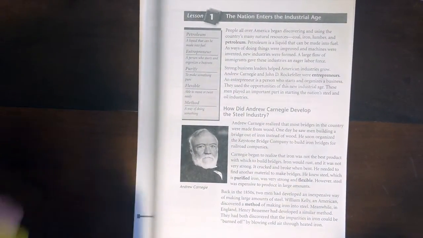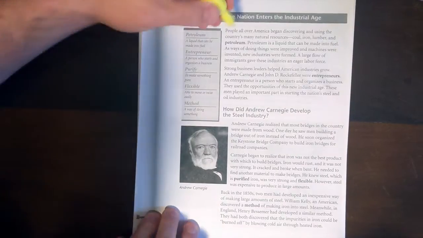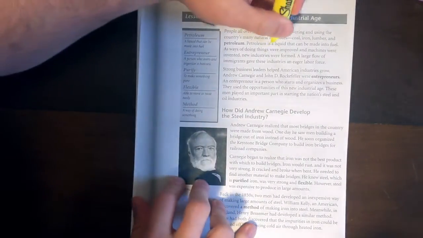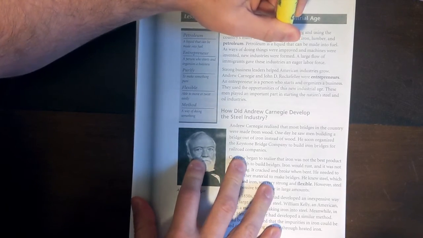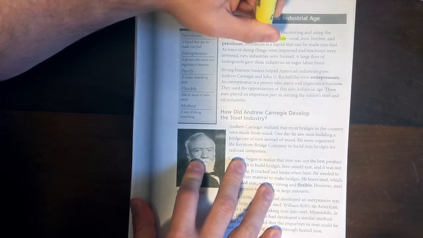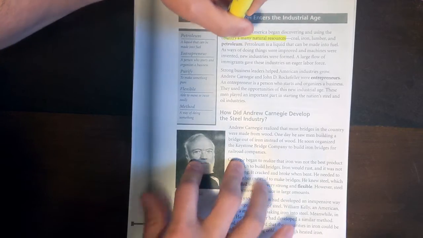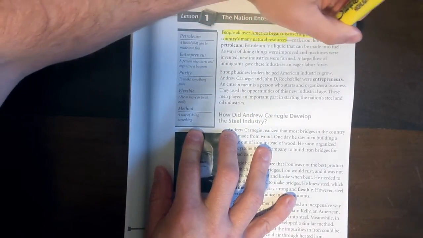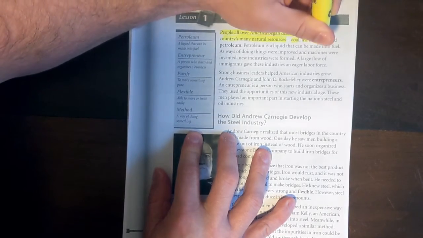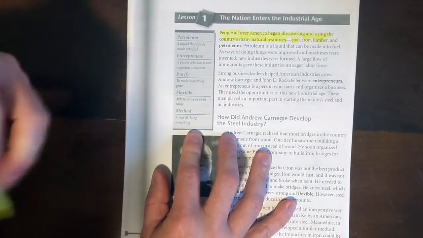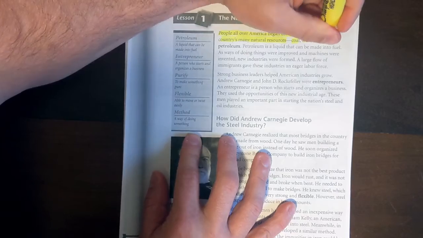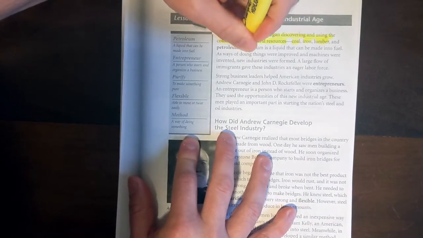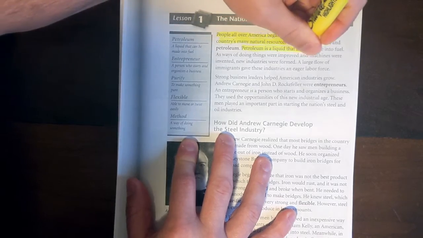Okay, so Chapter 19, Lesson 1. People all over America began discovering and using the country's natural resources. Natural resources are things like coal, iron, lumber, water, natural gas. Those are things we get from nature. And one of the things that became especially valuable during this time is something called petroleum. Petroleum is a liquid that comes out of the ground, and it can be made into fuel.